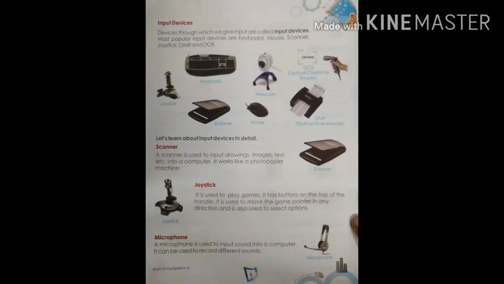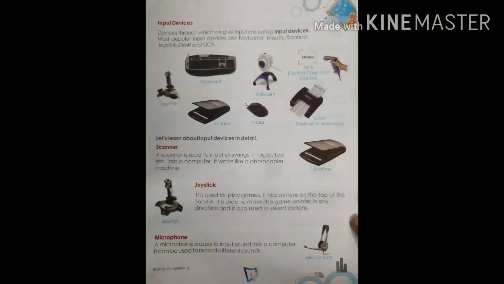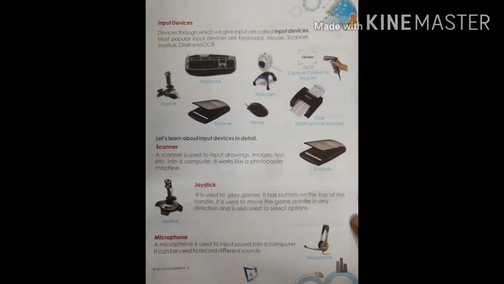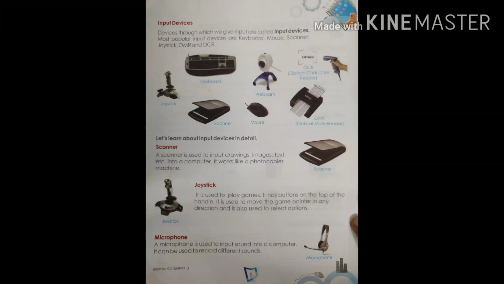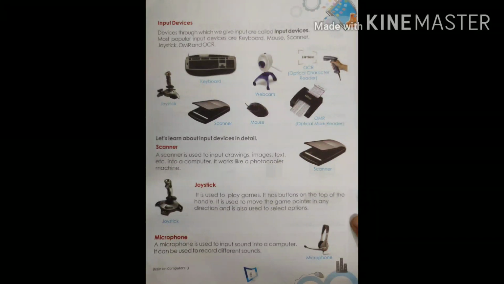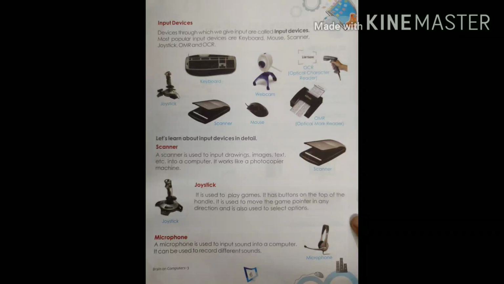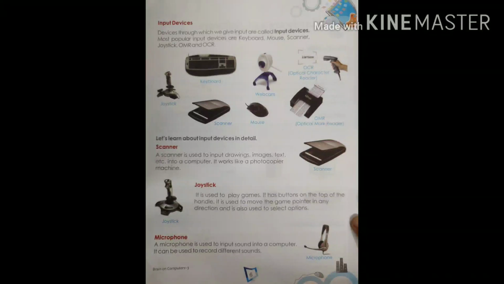So first let us discuss input devices. Input devices are those devices which help us to feed instructions and data to the computer. The devices using which we give instructions, commands, orders to the computer, what to do, how to do, when to do, are known as input devices.